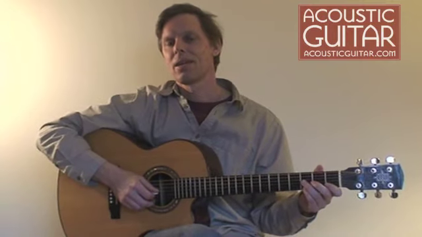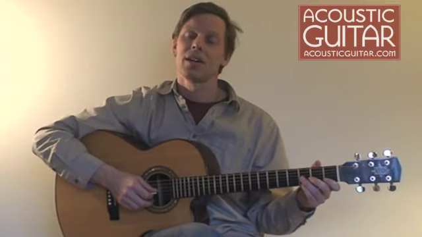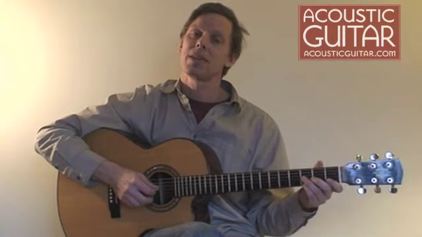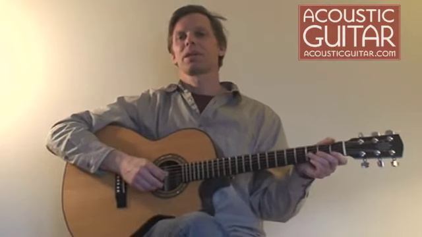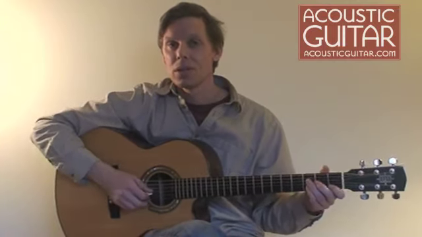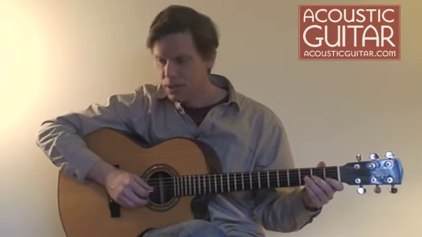Let me just play that melody on the guitar as is shown in the tab in example 1. So I'll just flat pick the melody like this. 1, 2, 3.